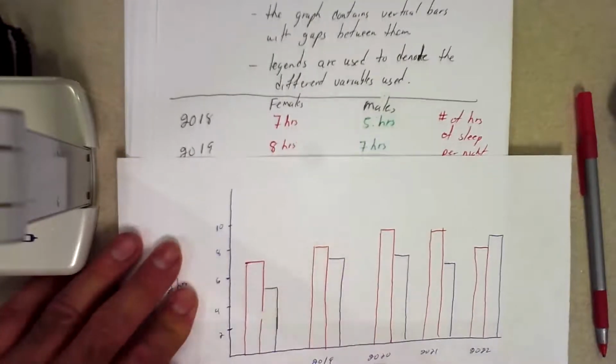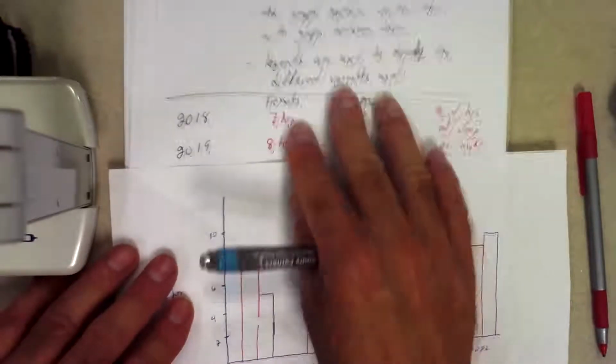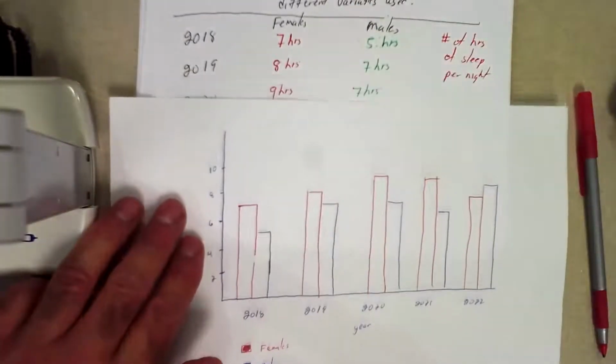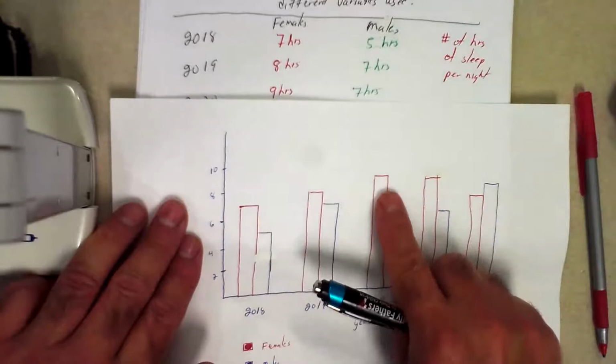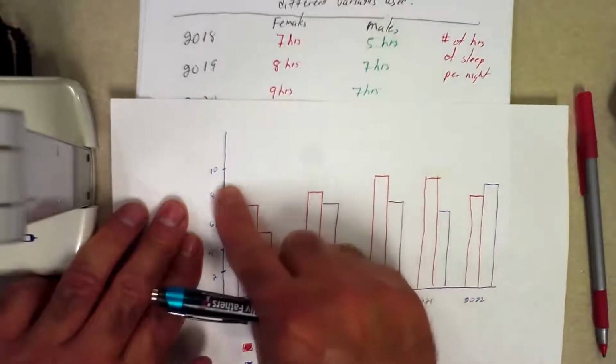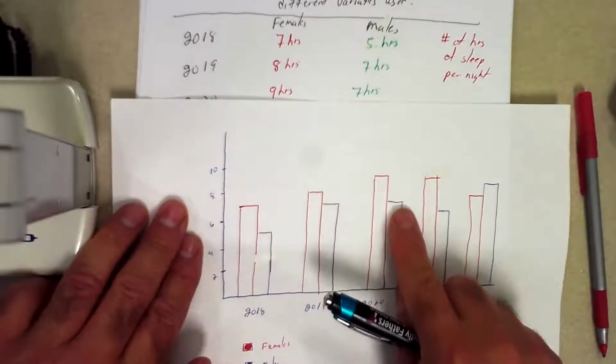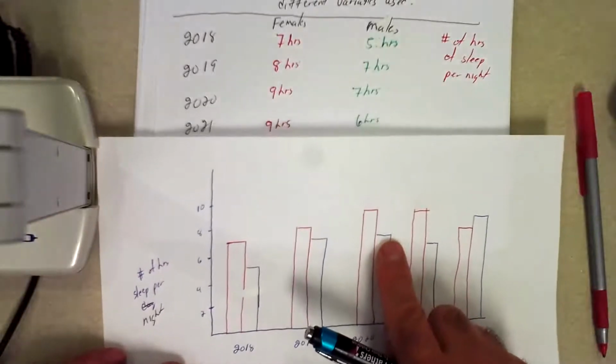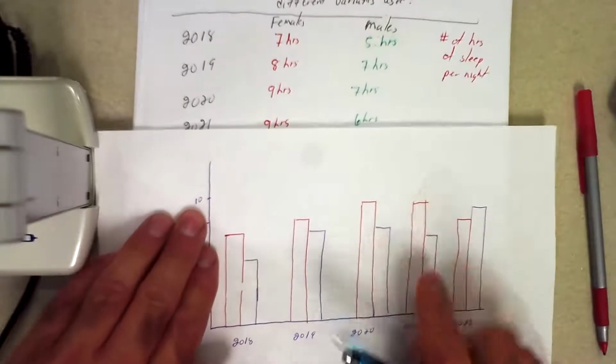And then for 2020, here's 2020. Let's see, the data for 2020 says 9 and 7. So 9's about there, 7's about there. And then for 2021, 9 and 6.